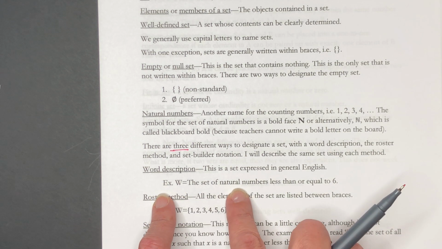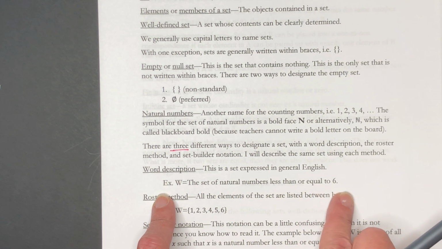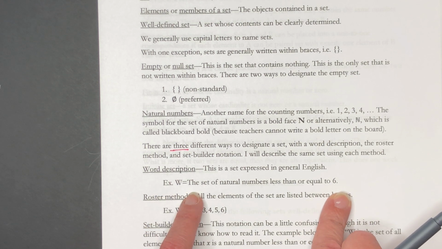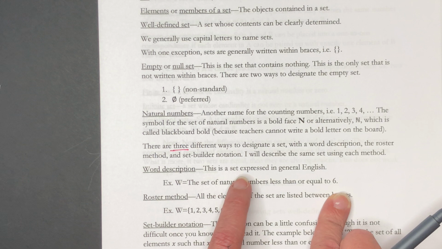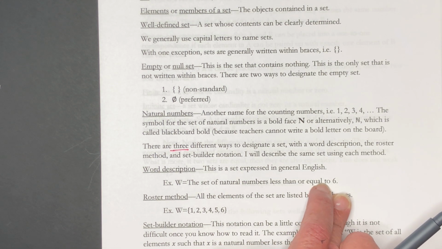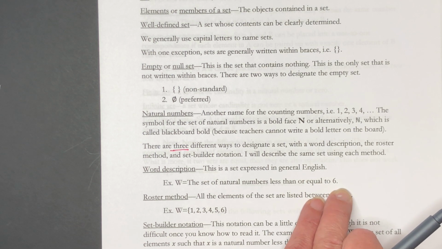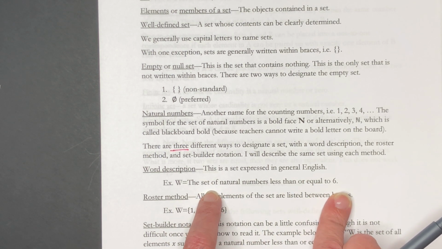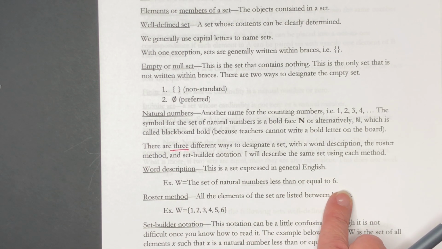So, the set of all natural numbers less than or equal to 6. This is well defined because if I gave you a number, you could determine whether or not it was a natural number, and then you could determine whether or not it's less than or equal to 6. There would be no opinions, no arguments. It is what it is. Okay, so that's word description.